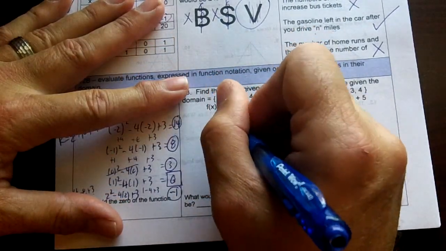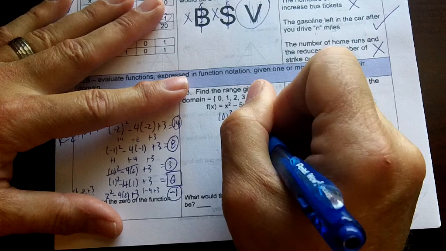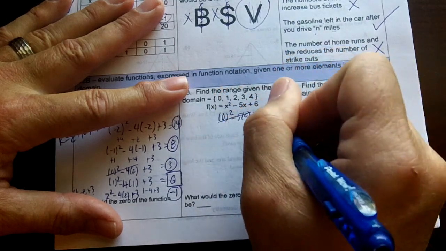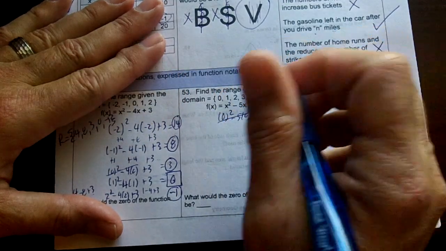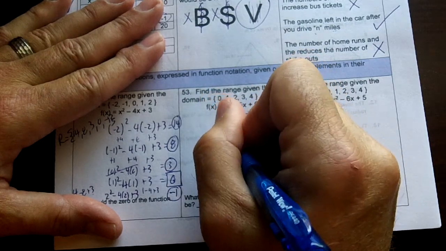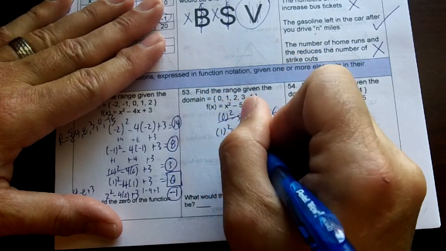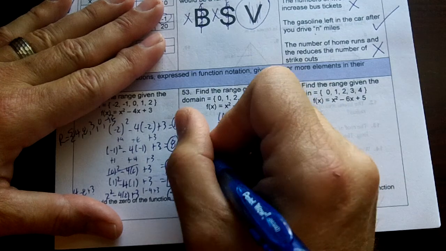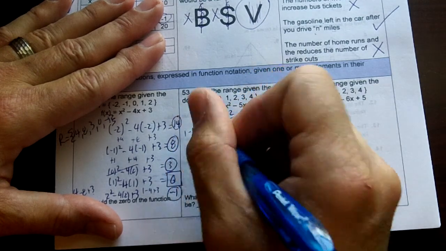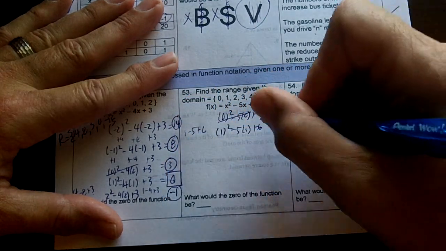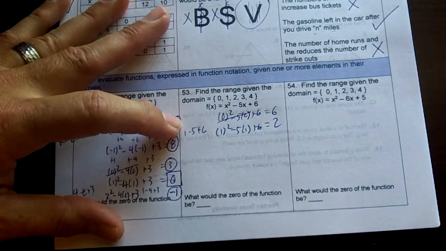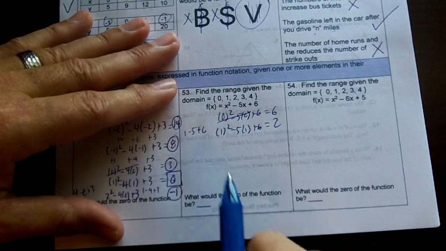We're going to plug in 0 first. So 0 squared minus 5 times 0 plus 6. Zeros cross out. All that's left is 6. Plug in a 1. 1 squared minus 5 times 1 plus 6. This is going to be 1 minus 5 plus 6. 1 minus 5 plus 6 is 2. You're going to add up the 1 and 6 to get 7. 7 minus 5 is 2.